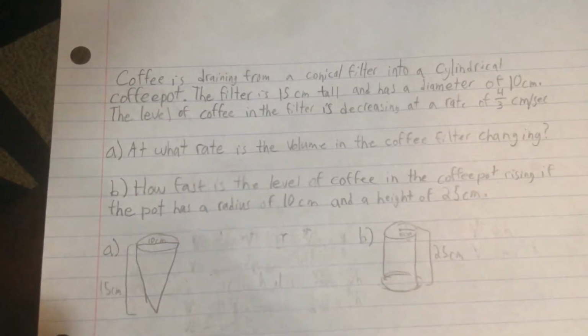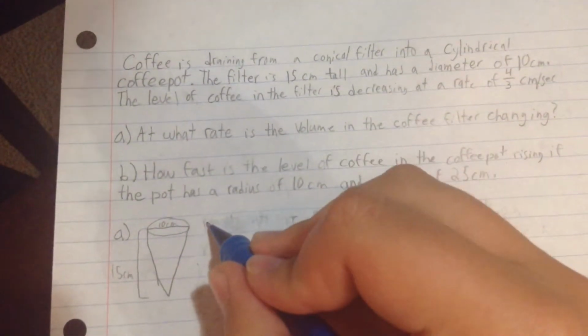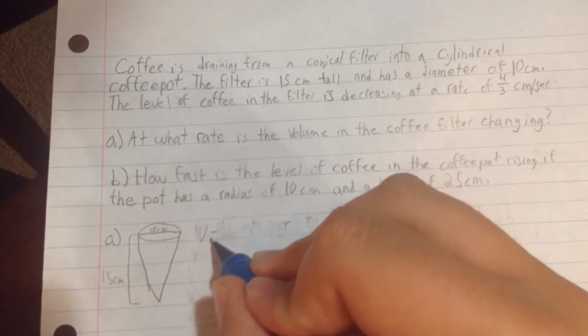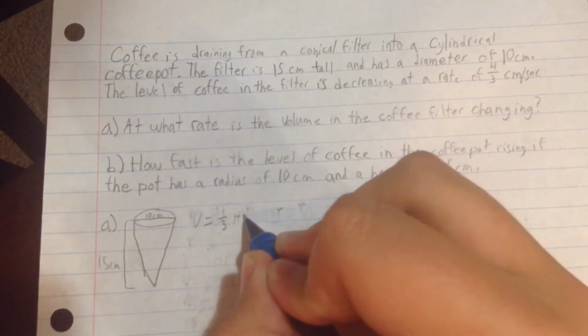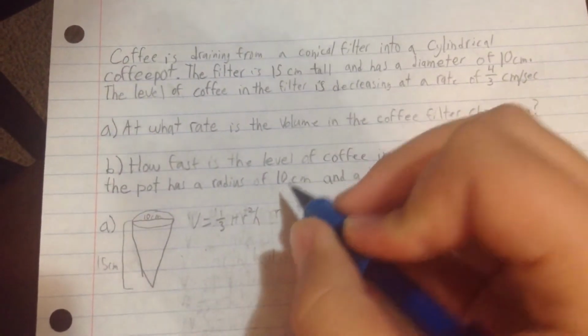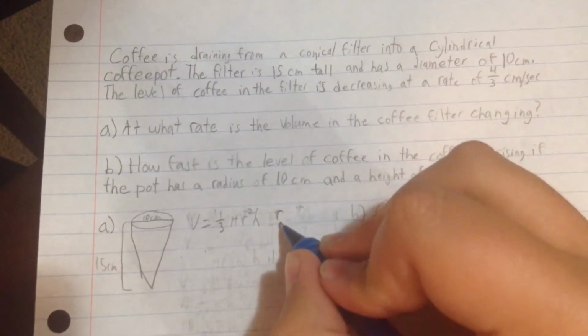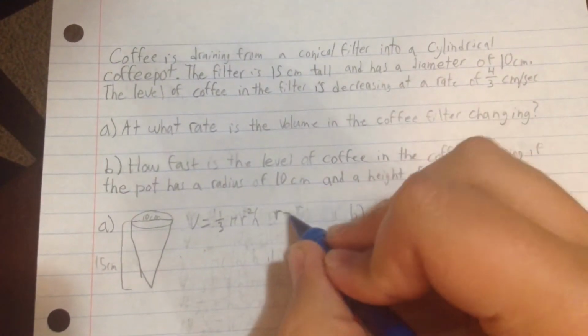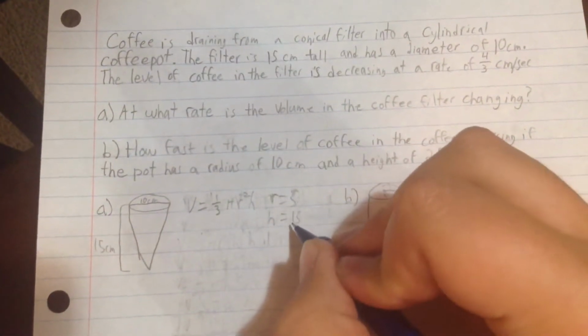So first off, if there's not a picture provided, draw it. It will help every time. So with this, we're looking for volume. And for a cone, volume is 1/3 pi r squared times height. And the problem here is that we have two variables. We have the radius, which is half of 10, so that'll be 5, and the height, which is 15.